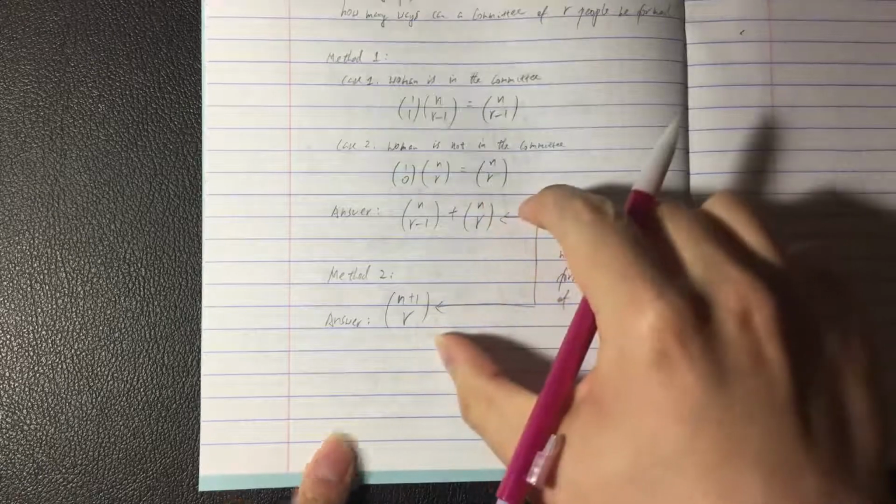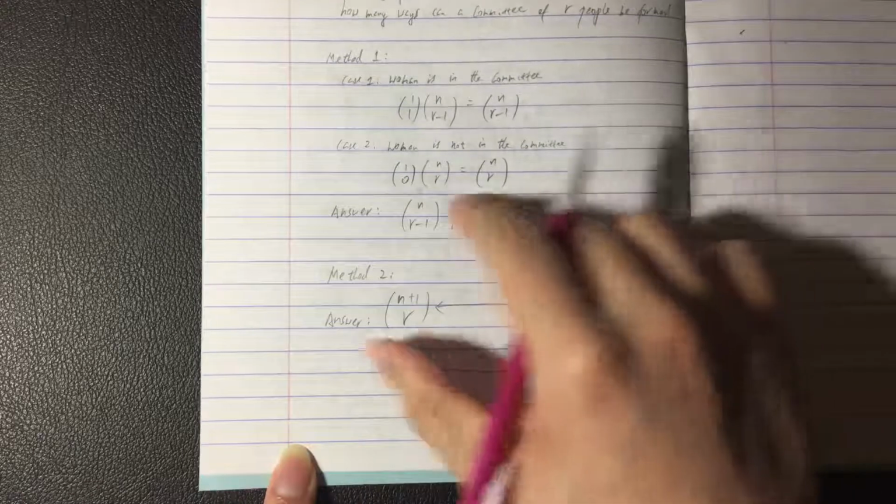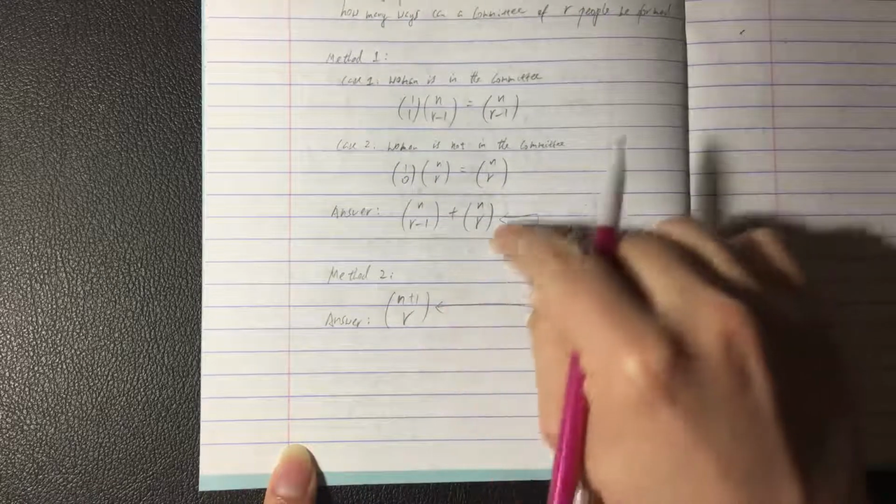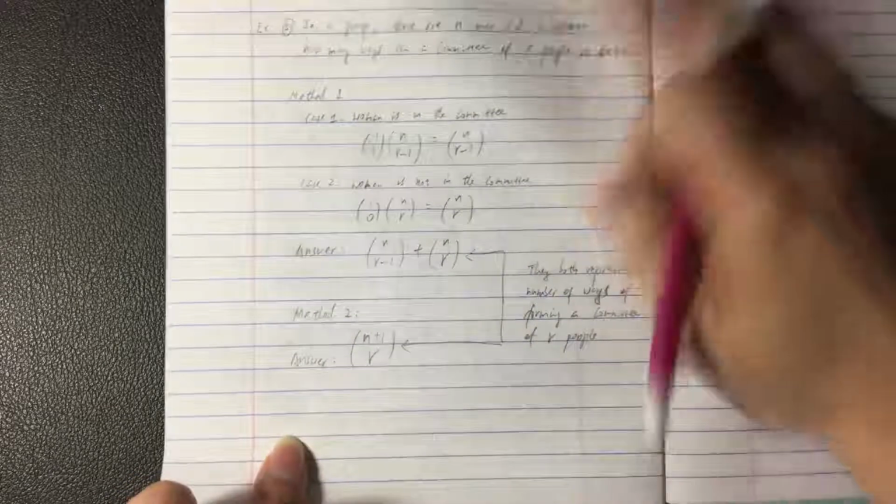If they represent the same thing, then they must be the same. Next, can we prove it?